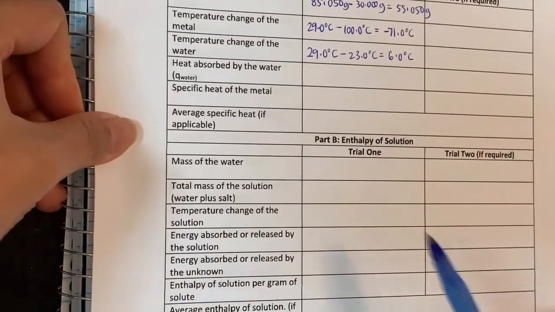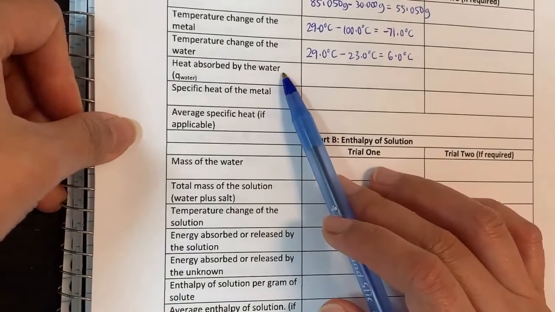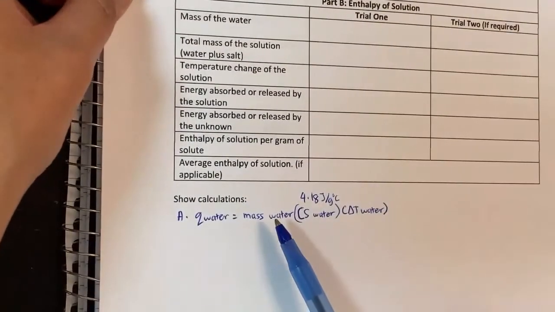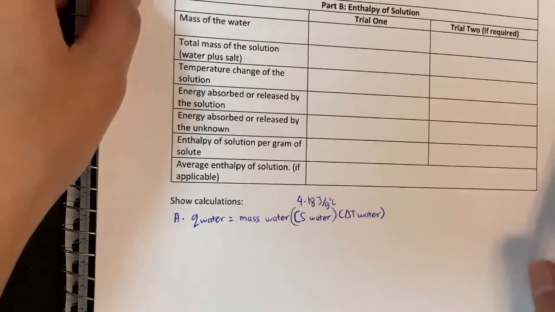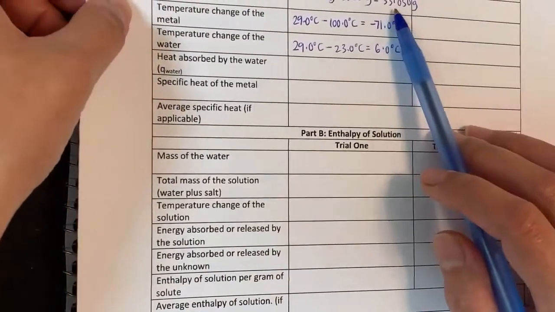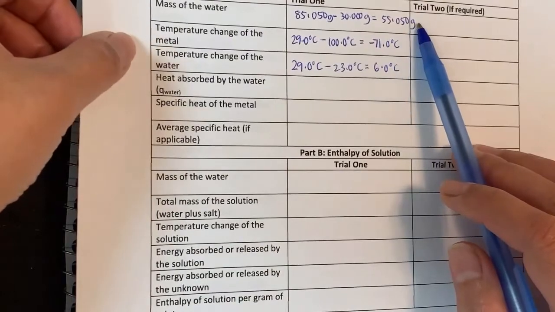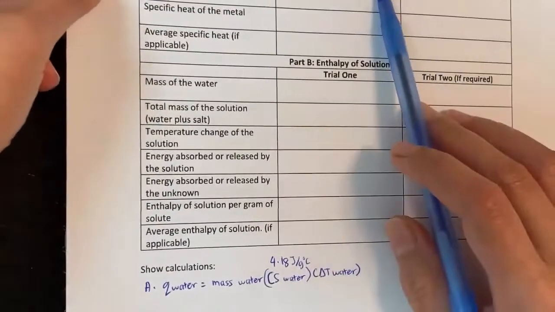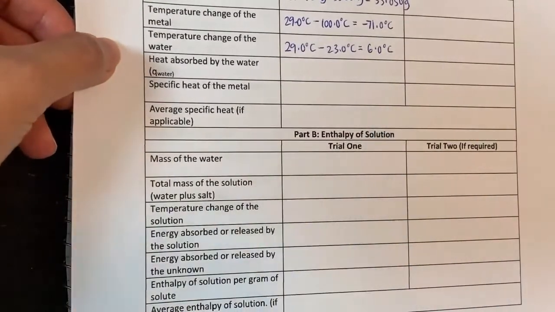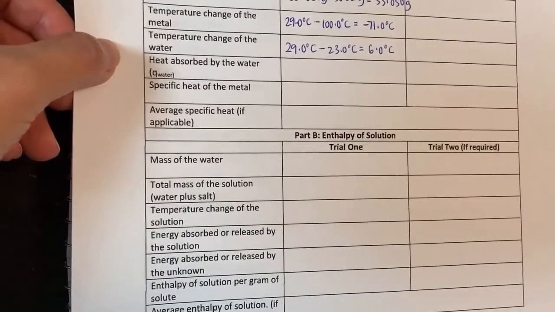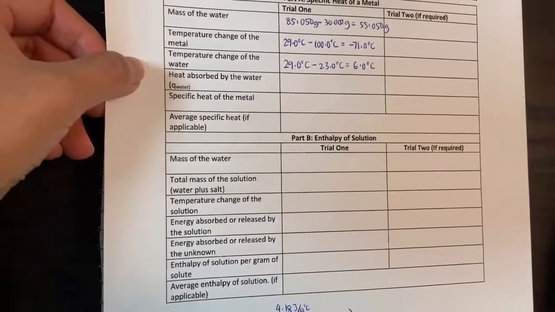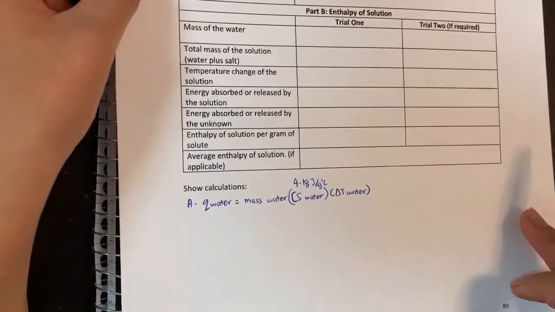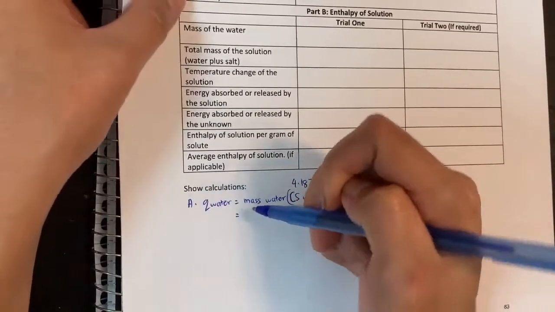So why do we calculate the heat absorbed by the water first? We have to solve for the water first because we have all the information for the water. We have the mass of water, which is 55.050 grams. The specific heat of water is 4.18 and the delta T of water is 6 degrees. So let me zoom out a little bit to help you, just so we can see the whole page. There we go. Okay, so now I'm going to go ahead and fill this in here.